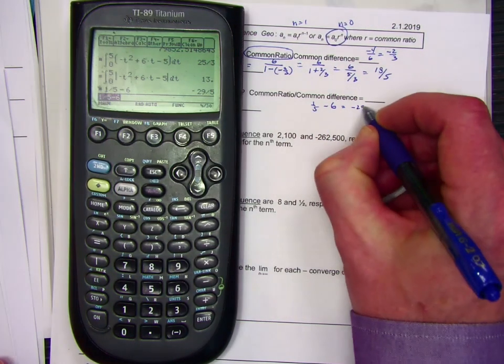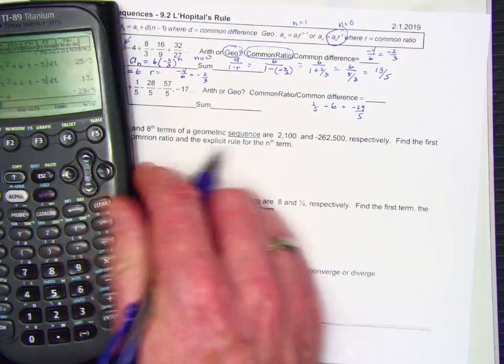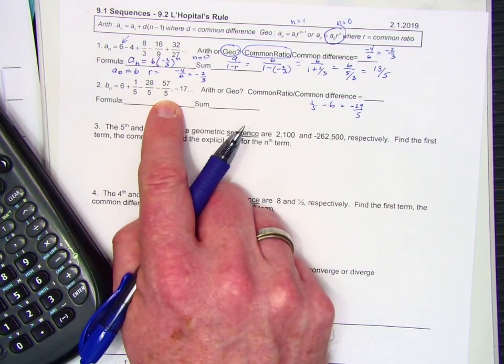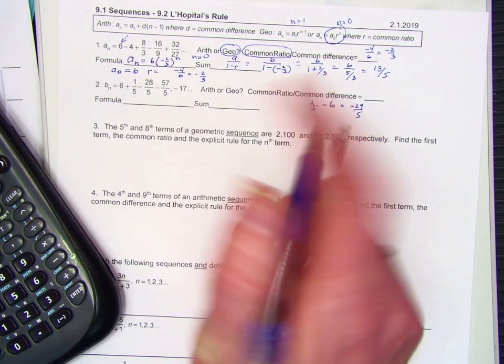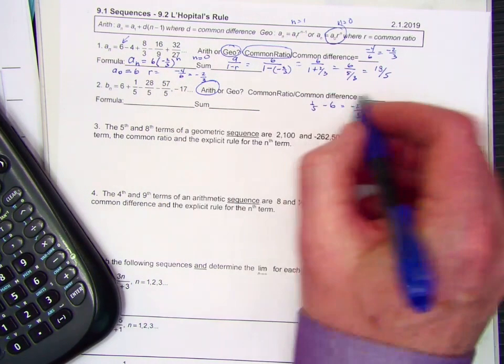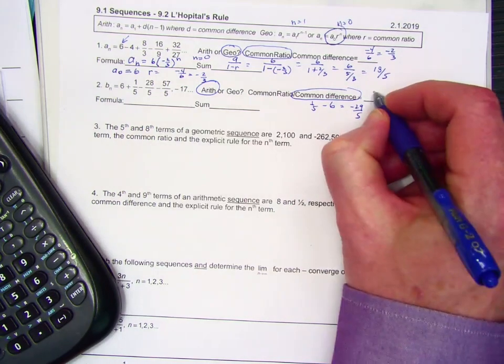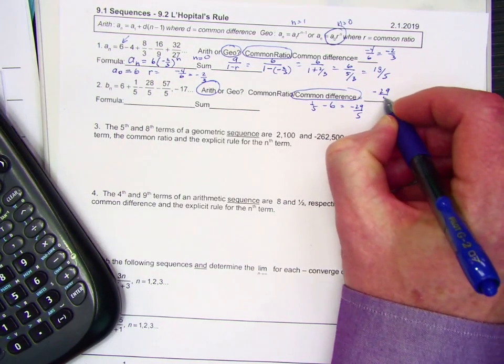I want to make sure that is consistent. If I do the next two, yep, that is negative 29/5. If I do it again, that's negative 29/5. So it is arithmetic. We have a common difference. I do it by subtracting, and it's going down by 29/5 each time.